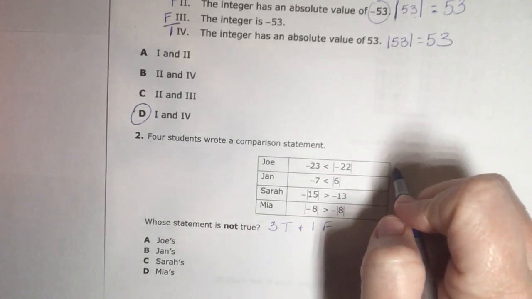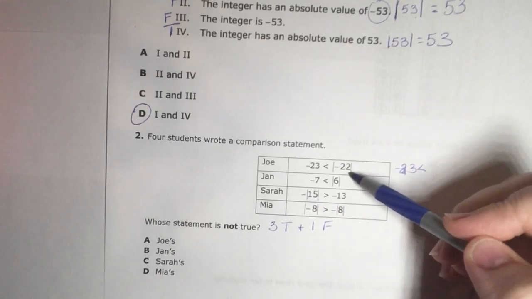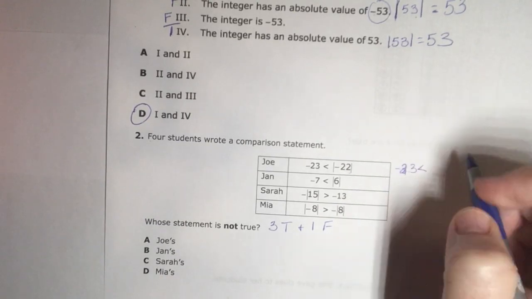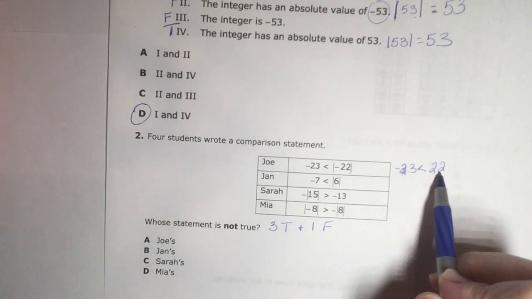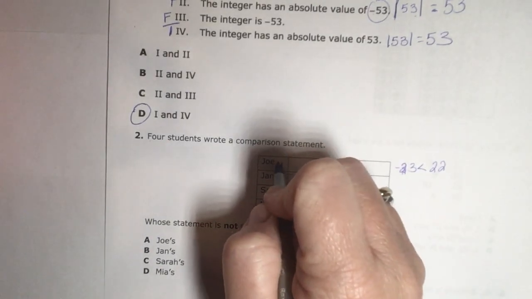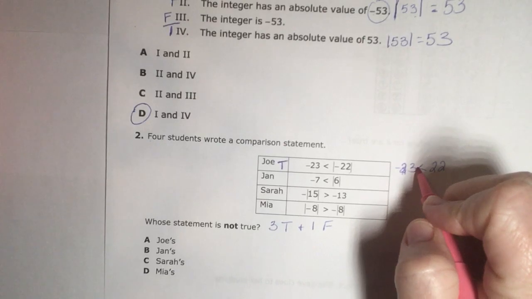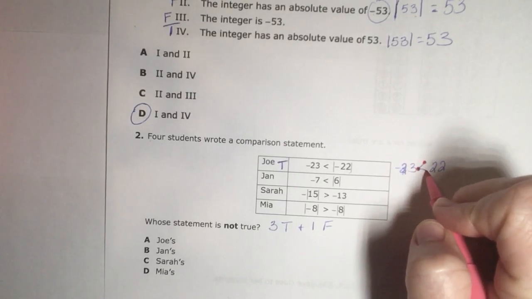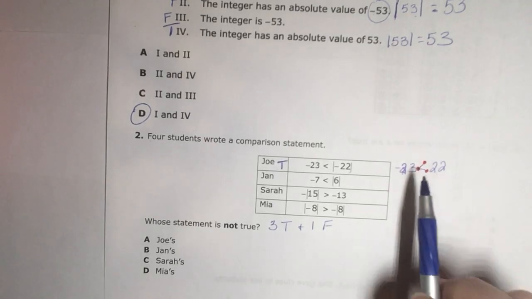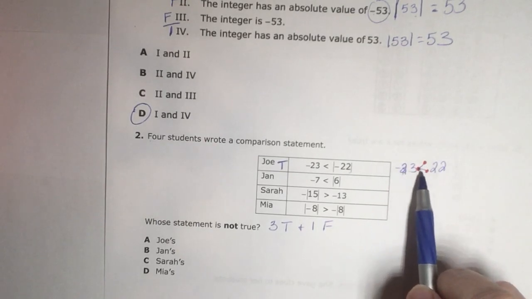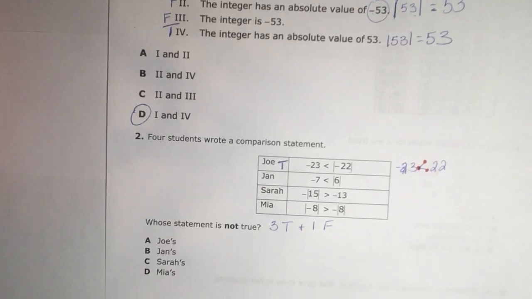Negative 23 is less than the absolute value of negative 22. The absolute value of negative 22 is positive 22. So is negative 23 less than a positive 22? Yes, it is. If you struggle with your inequality signs, put a dot on one side and 2 dots on the other side, and you can say that 1 is less than 2. So this is the less than sign, because 1 is less than 2.